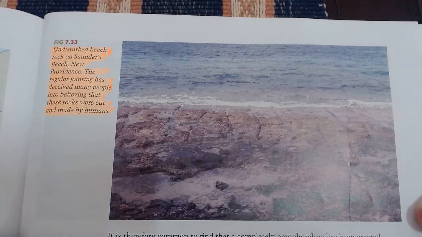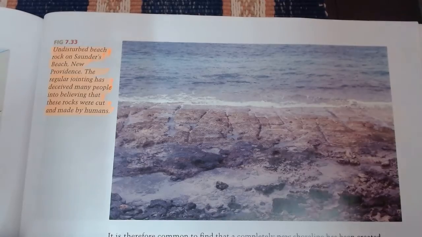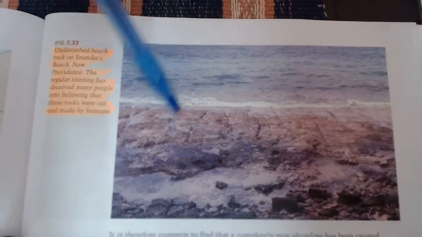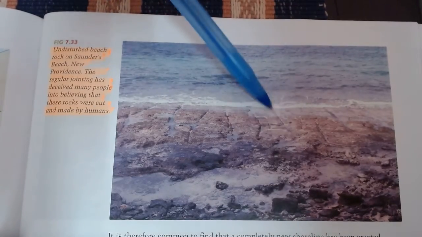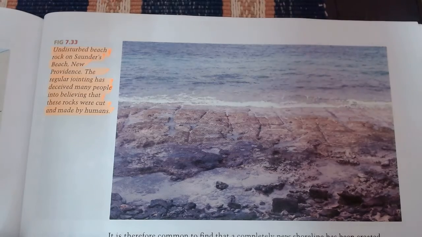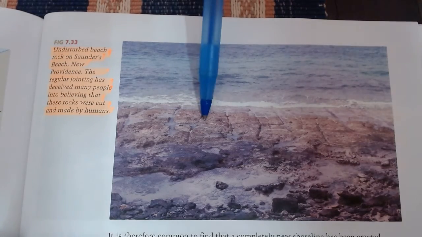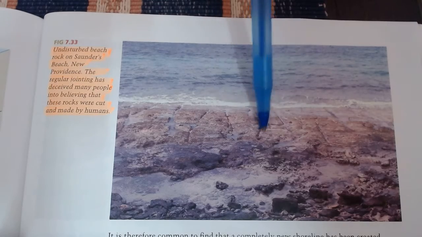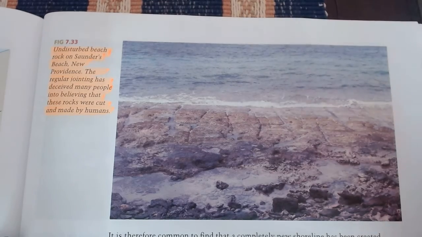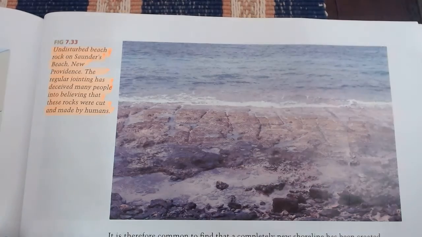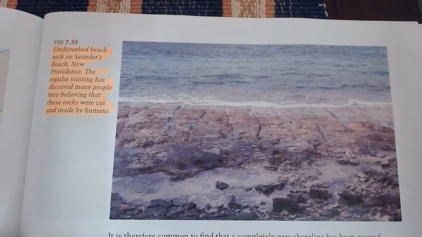On the previous page, page 109, again what you can see here is the straight joints. This is some in New Providence. You can see the straight lines which make it almost look human made, but because it forms so easily and so quickly, the joints are even more pronounced in this beach rock. This has also led to confusion amongst a lot of people, who believe that it's actually constructed by man rather than by nature.